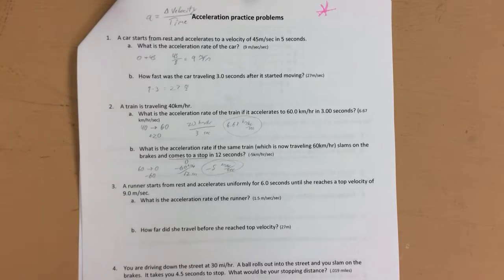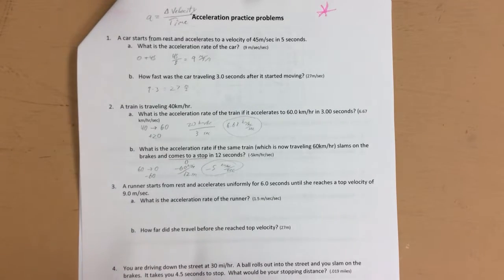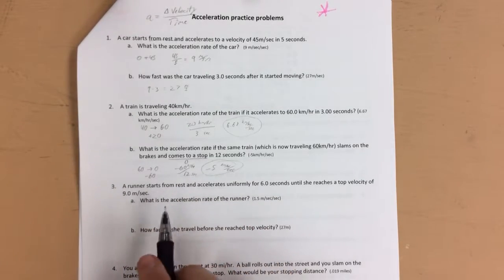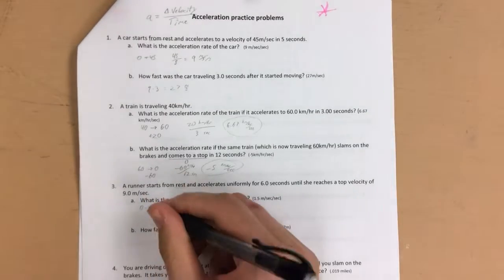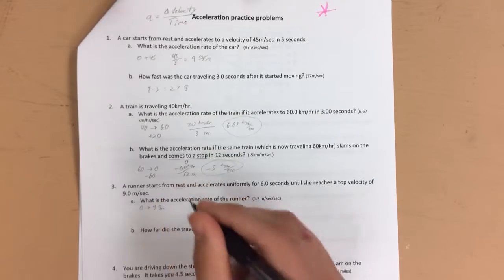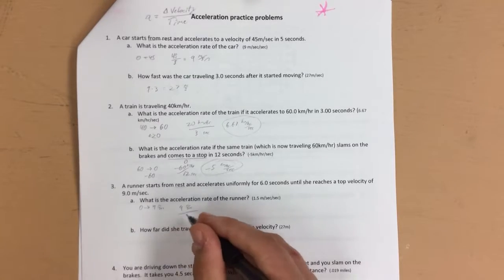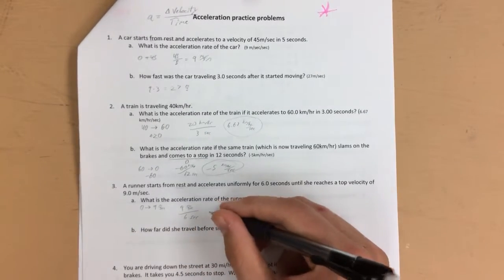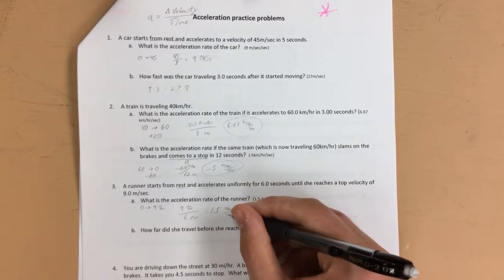In number 3, a runner starts from rest and accelerates uniformly, which means there's a single acceleration, only one value, like all of the problems before, for 6 seconds until she reaches a top velocity of 9 meters per second. So here, once again, she starts from rest, which is 0, and accelerates to 9 meters per second. That's a change in velocity of 9 meters per second, and she does this in 6 seconds. Therefore, her acceleration rate is 1.5 meters per second per second.